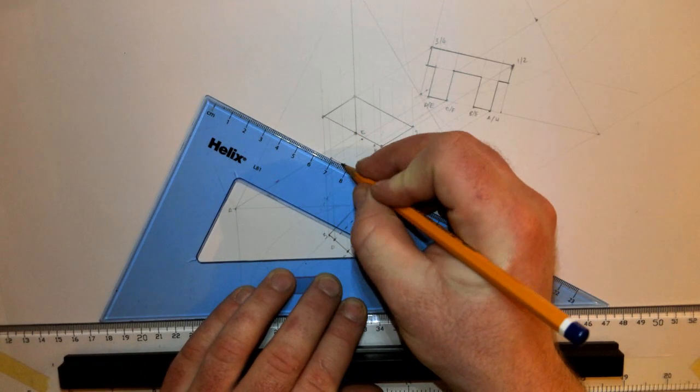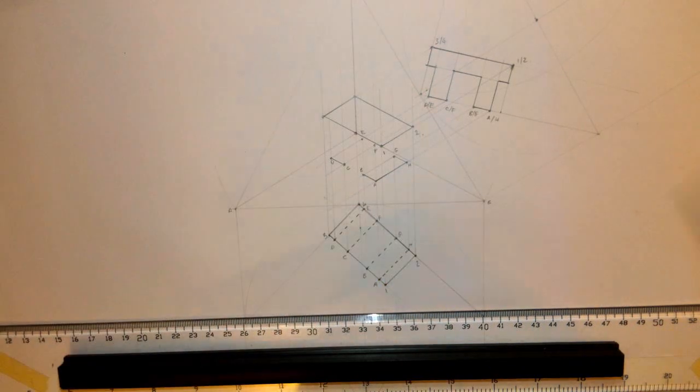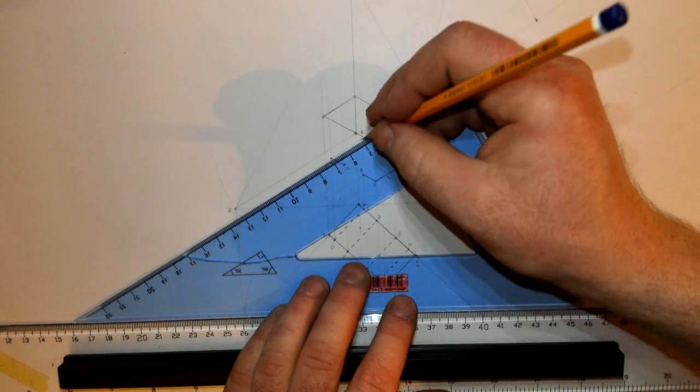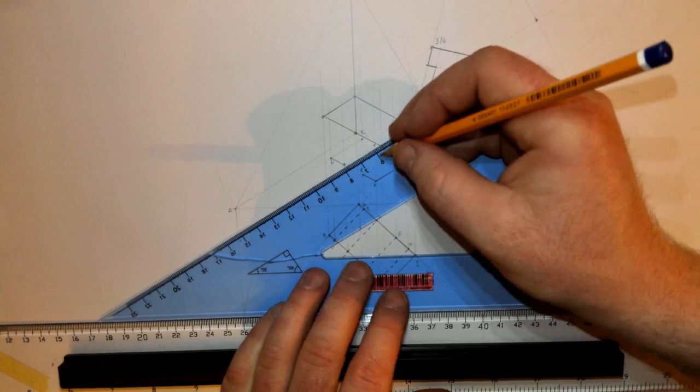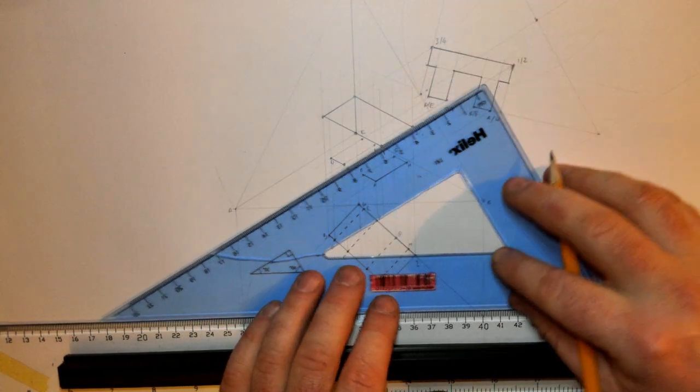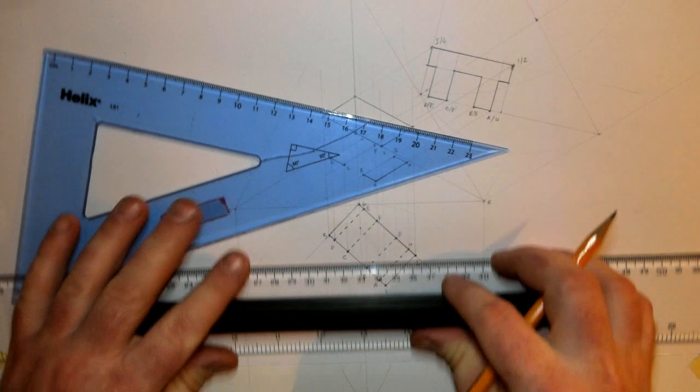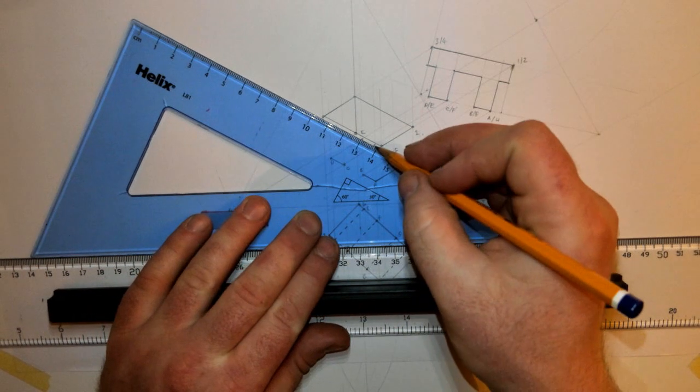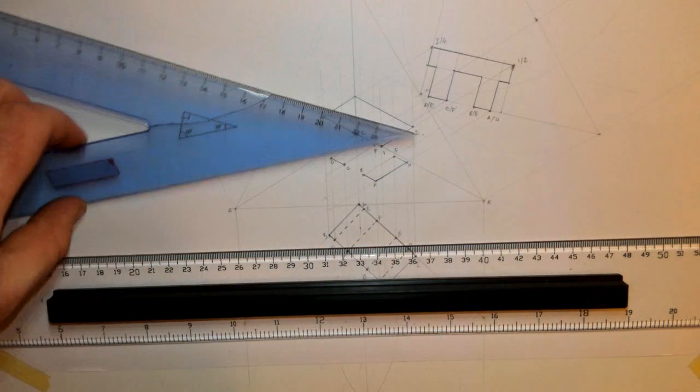This can be heavy because we know it's not going to be hidden by anything. Light now after that. Light. Just the footprint we're looking at of the actual park bench.